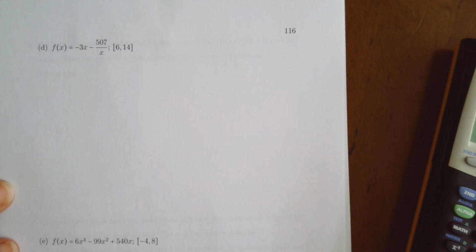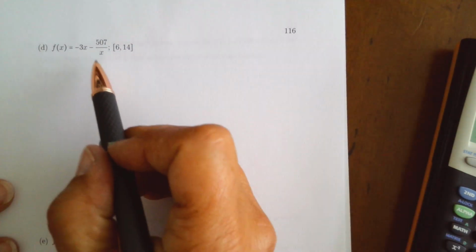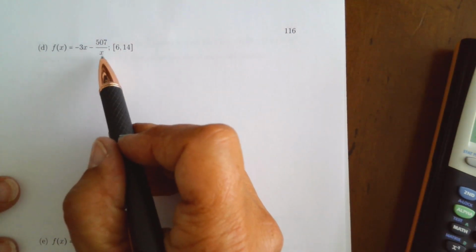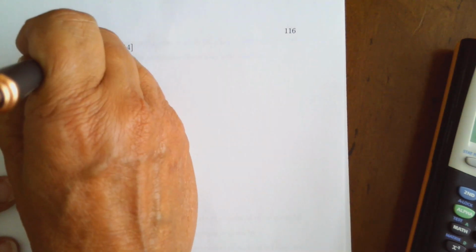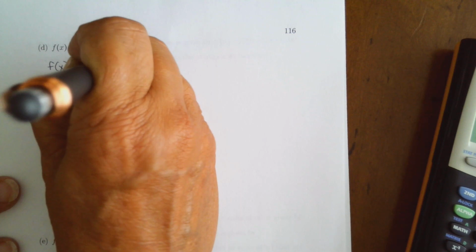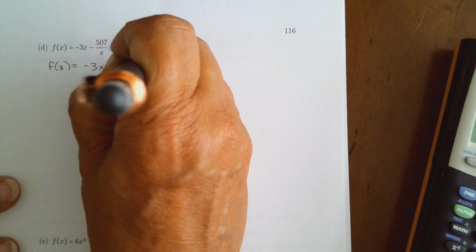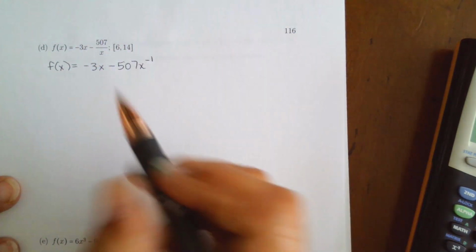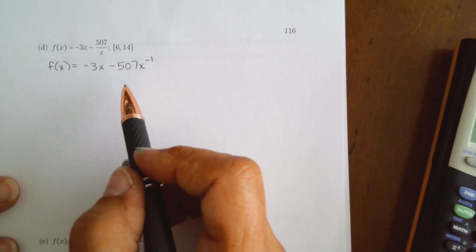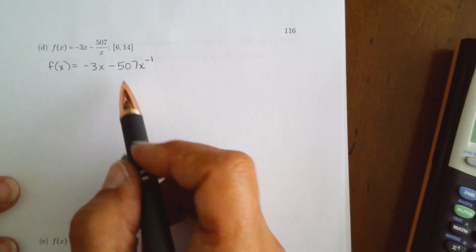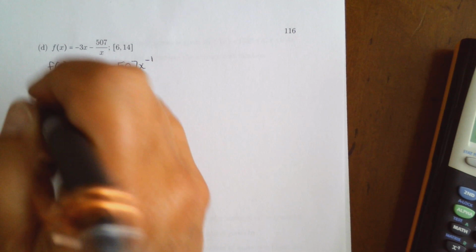All right, so for part D, again, when I do the derivative, I don't want to do a quotient rule here, so I'm going to rewrite the function. So I'm not going to find the derivative yet. Let's just rewrite that. Negative 3x minus 507x to the negative 1. It's easier to take the derivative that way. Okay, here's my interval, 6 to 14.